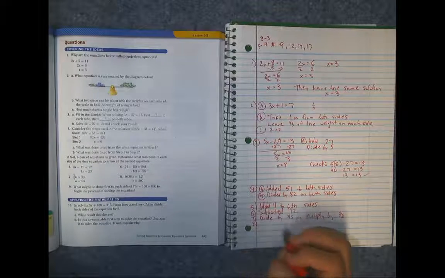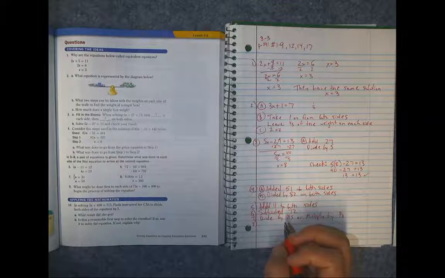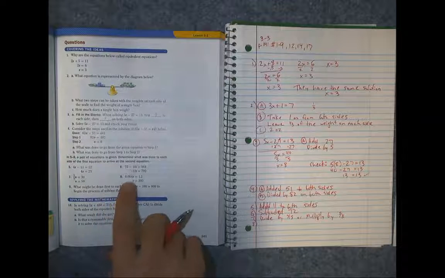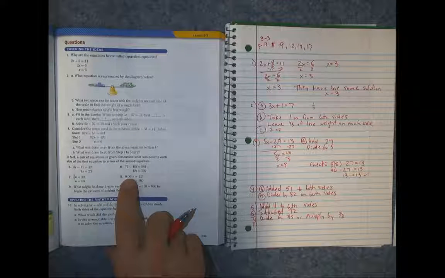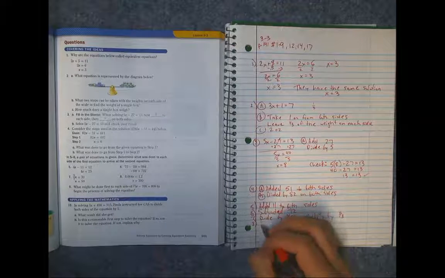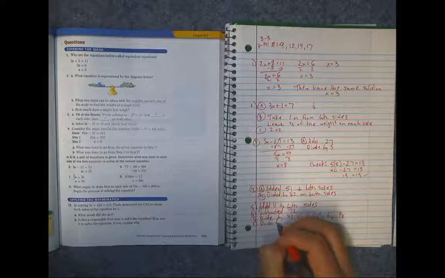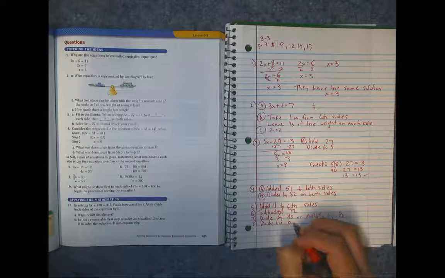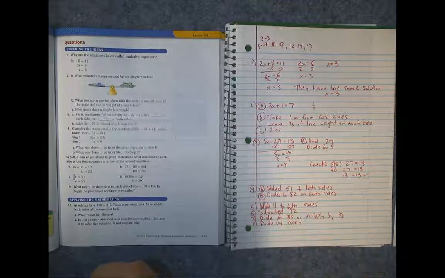Okay, number 8. What might be done first? Right here first. So this is a big decimal, but it's being multiplied by v. So to get rid of it, I'm dividing. So just divide by 0.004.